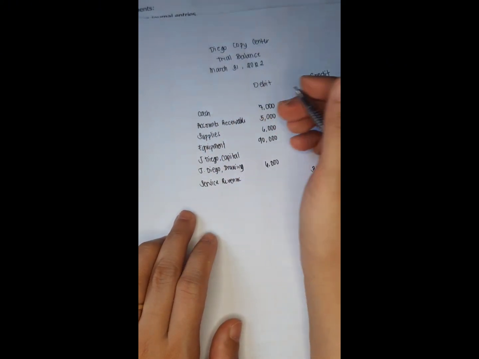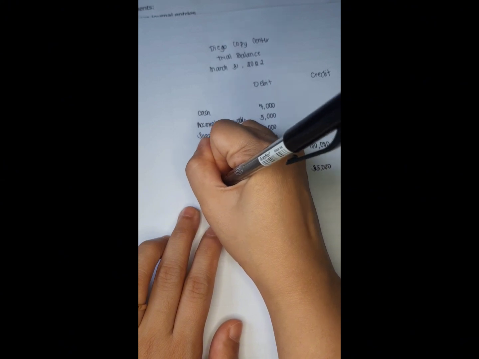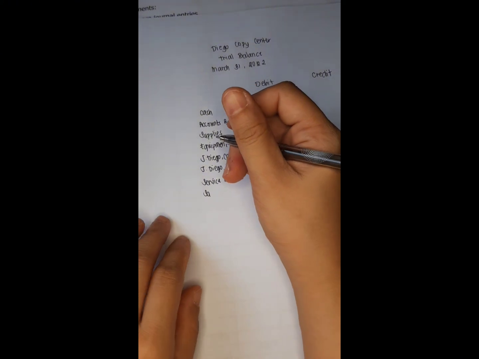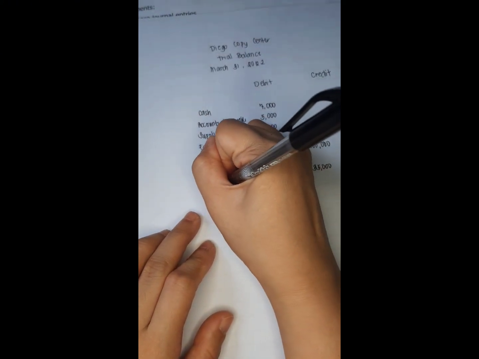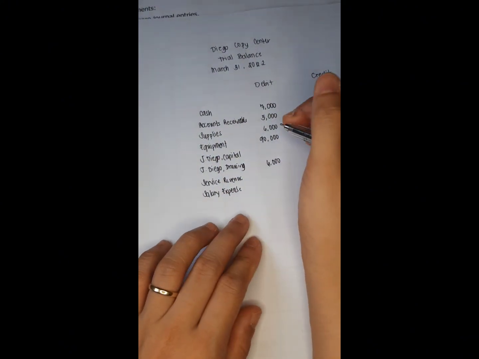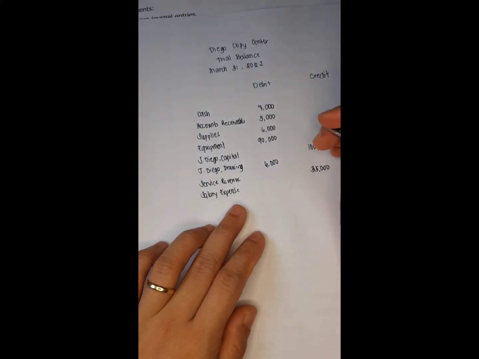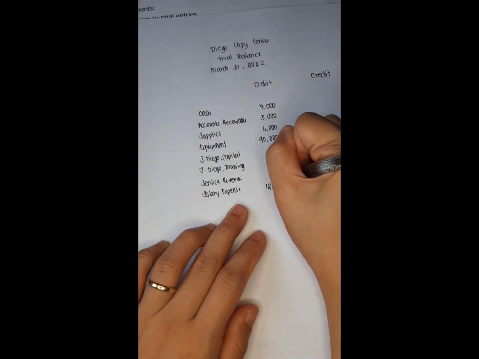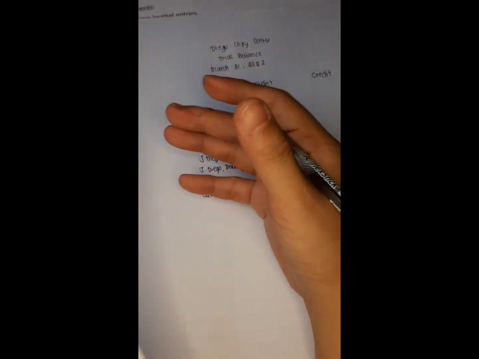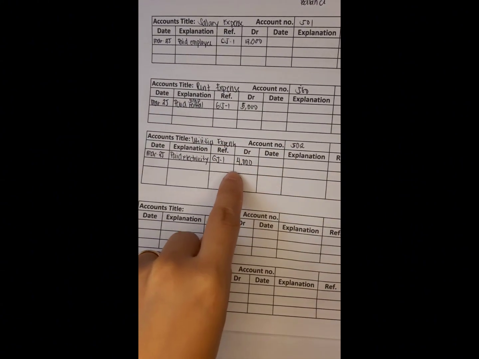Followed by our expenses. Salary expense natin ay 12,000. Then rent expense natin 5,000. Then followed by utilities expense.